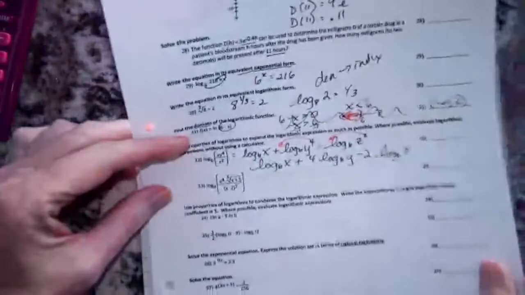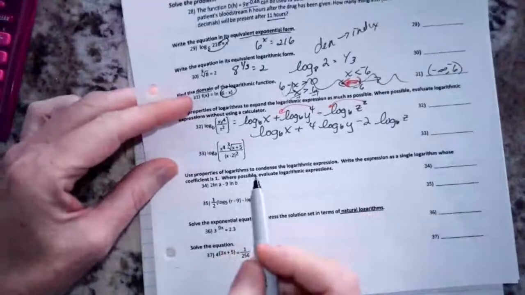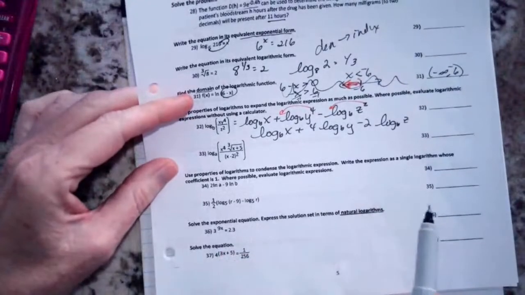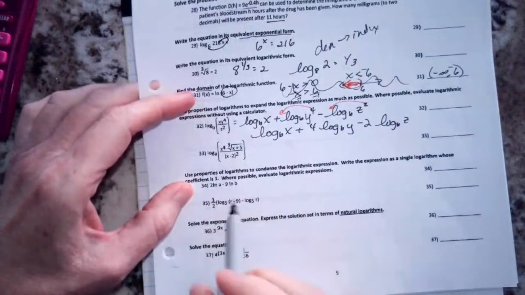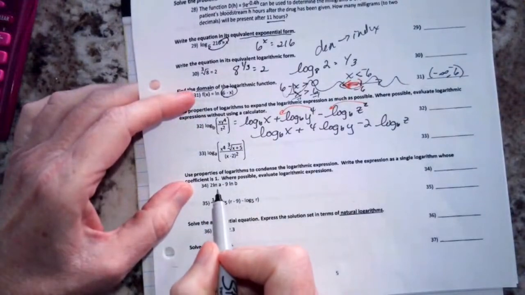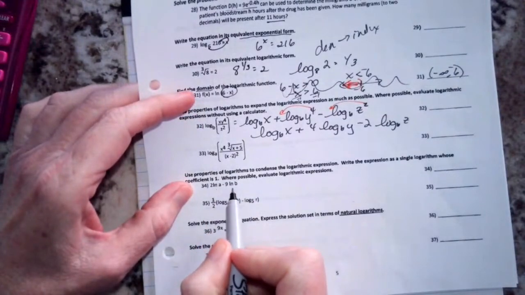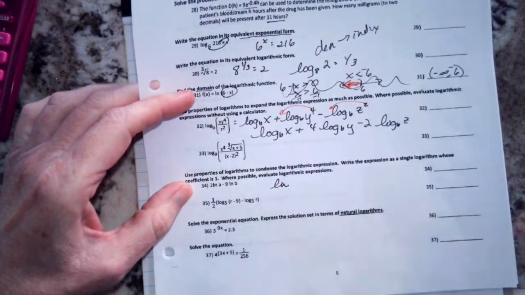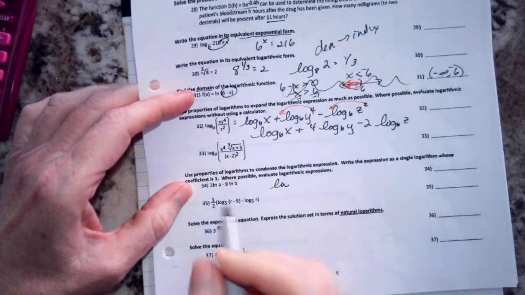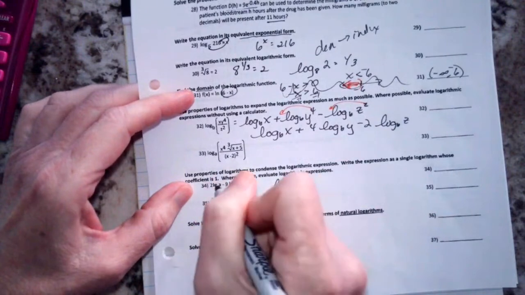Okay, let's go look at 34. Use properties of logs to condense. So we're doing the opposite. They have written it all out. We're going to make it look like this. We've got a natural log here and a natural log here. So we're using natural log. It does not require the little e. Wouldn't put that. Remember, this is a squared.